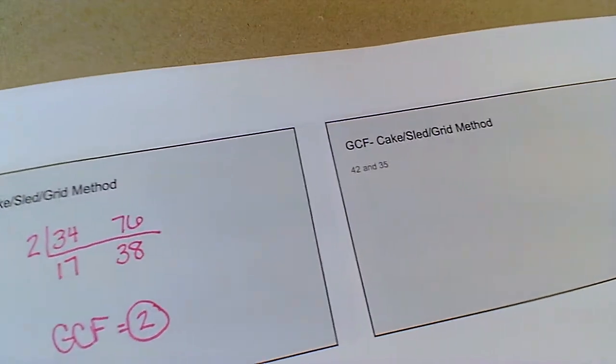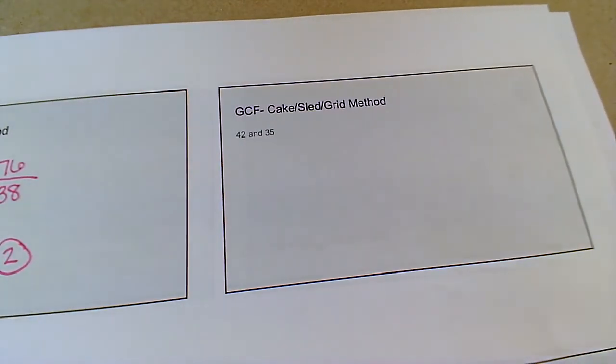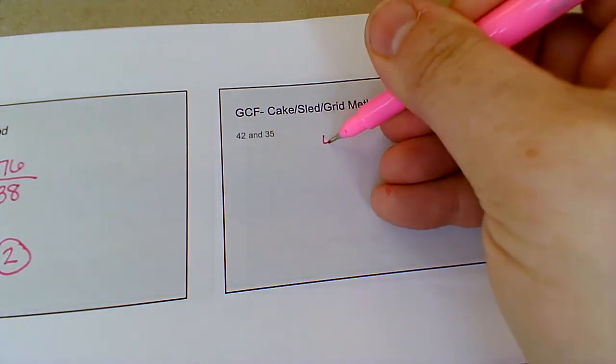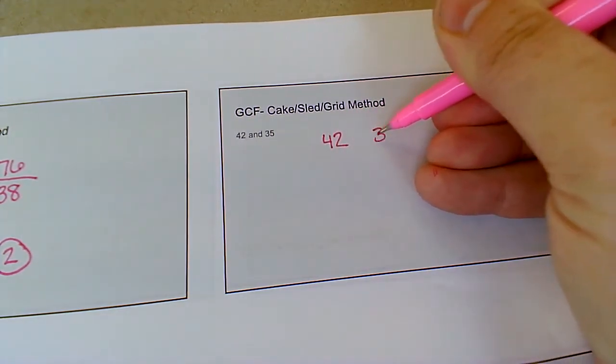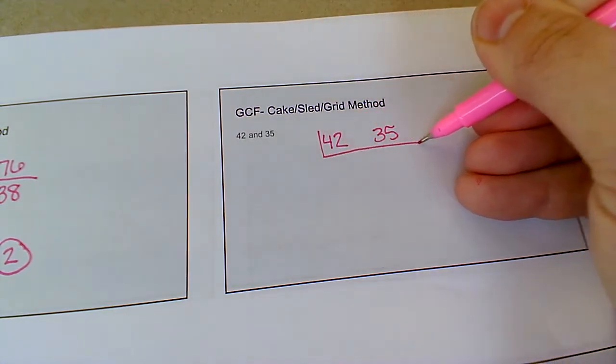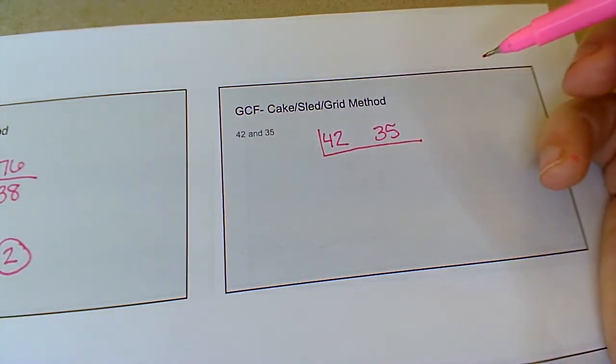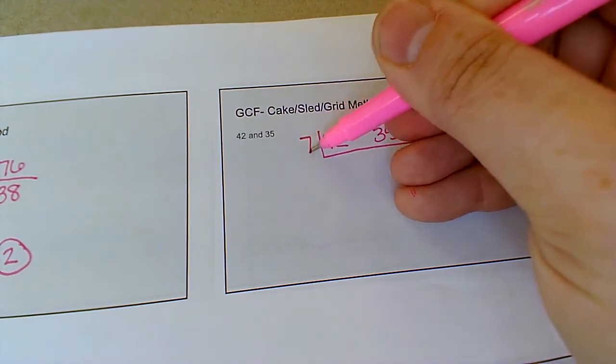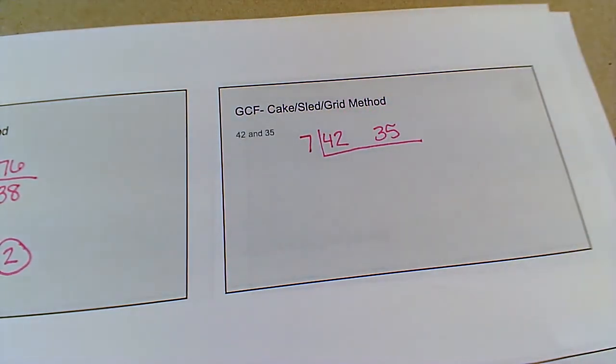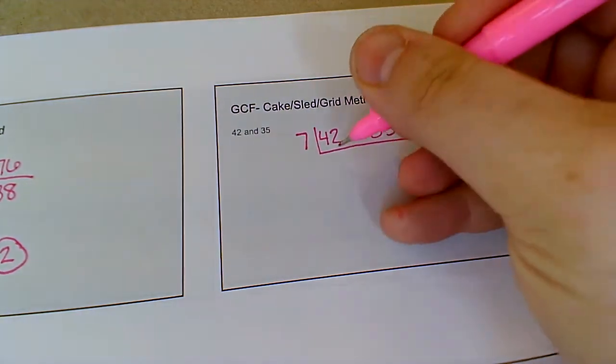Let's look at 42 and 35. So 42, 35, I'm going to do my sled. I think 7 goes into both of these. 42 divided by 7 is 6.